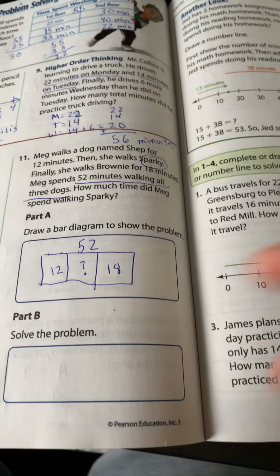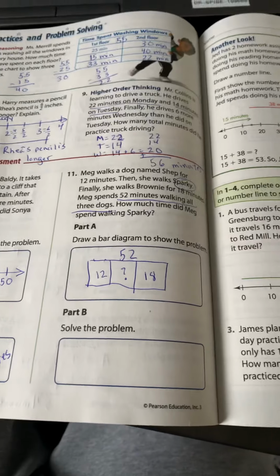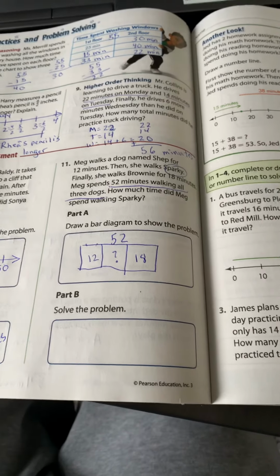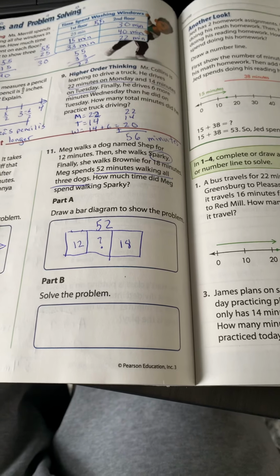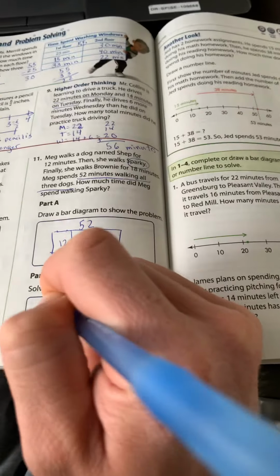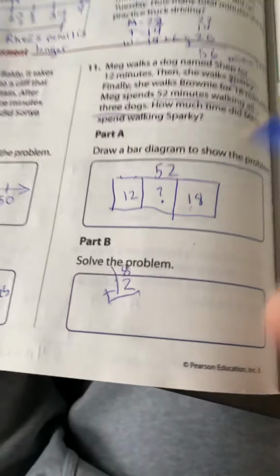Okay? So how are we going to solve this problem? It's a two-step problem. Well, the first thing we're going to do is add up 12 and 18 to figure out what that equals. So 12 plus 18. 18 plus 12, sorry, it's a little sloppy, guys. You're going to get 30 minutes.